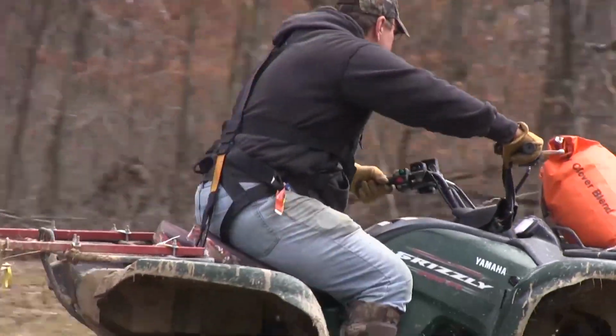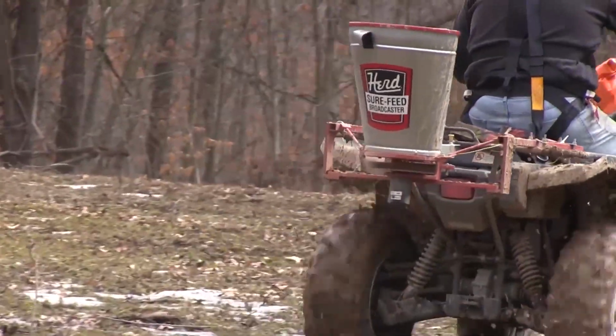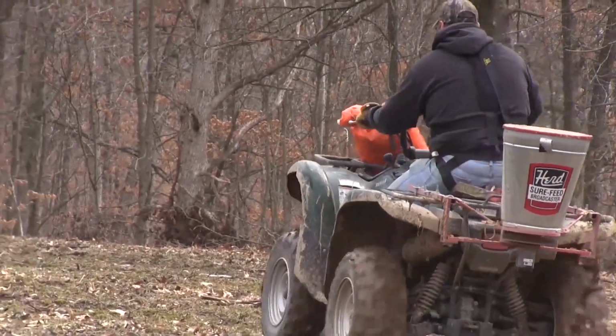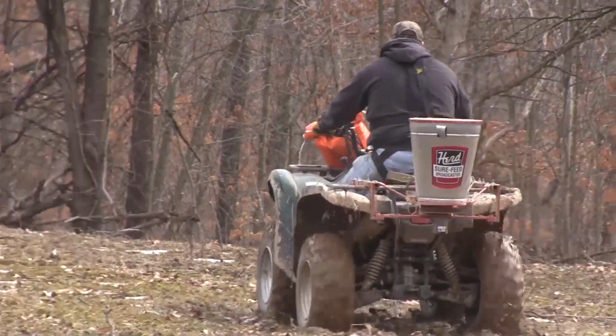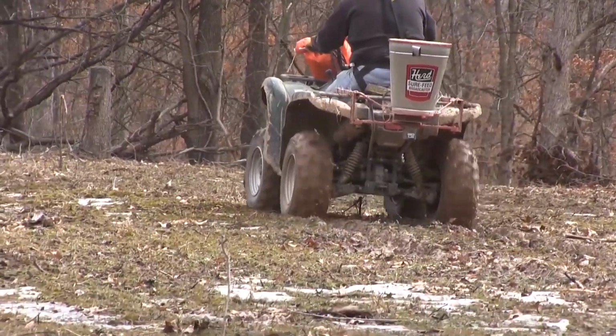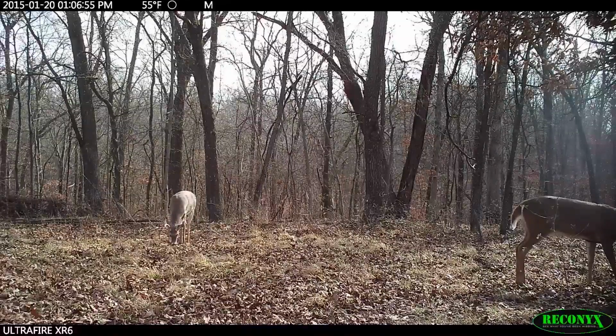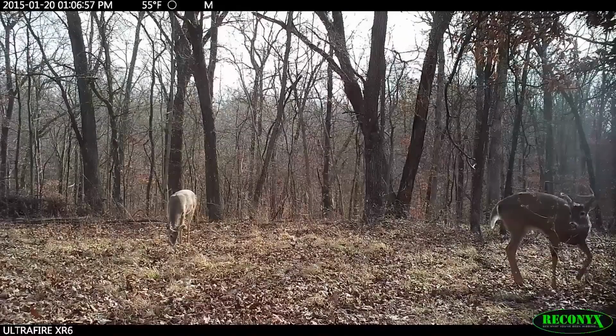Oftentimes, in the macro plan, a food plot would seem to be good here, but if I shift it over here just a little bit, I can still take advantage of the flow between bedding and feeding, and I can slip in and slip out undetected. So first look at it from a macro view and then a micro.